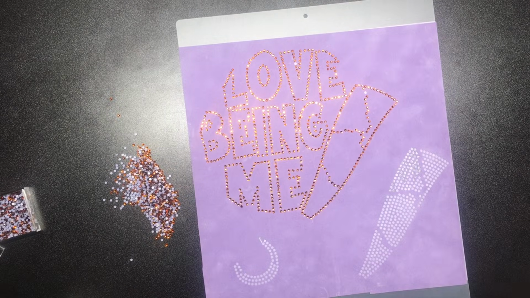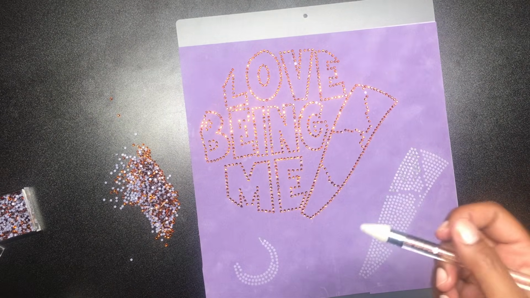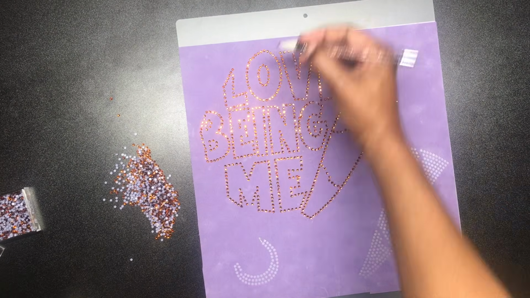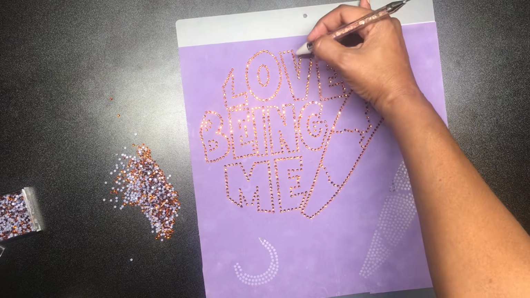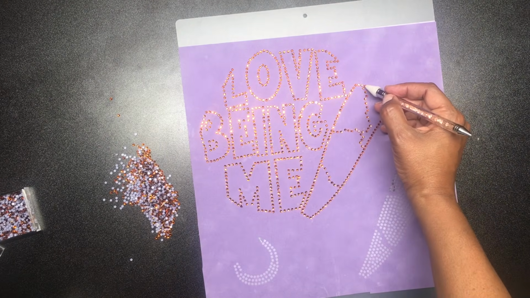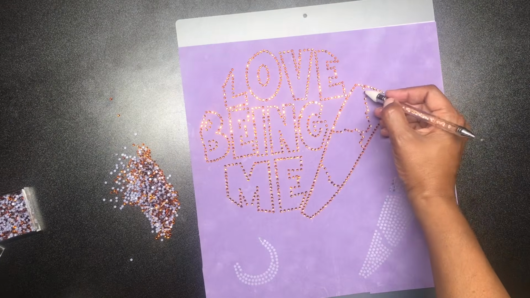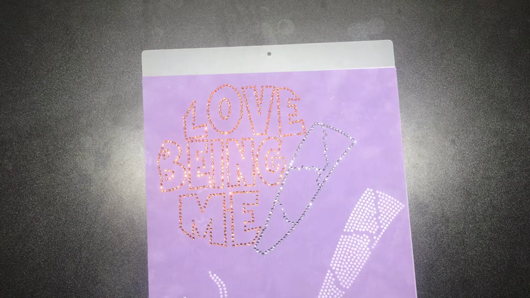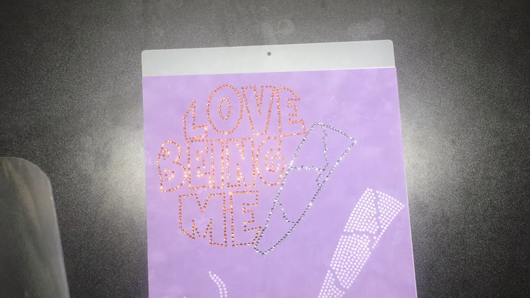Now I'm going to use the wax pencil to place rhinestones where they did not brush in. Next, I am going to use the Hotfix transfer tape to pick up the rhinestones.